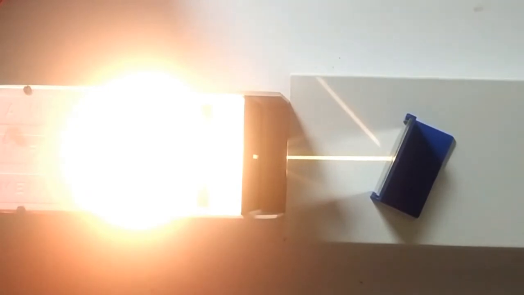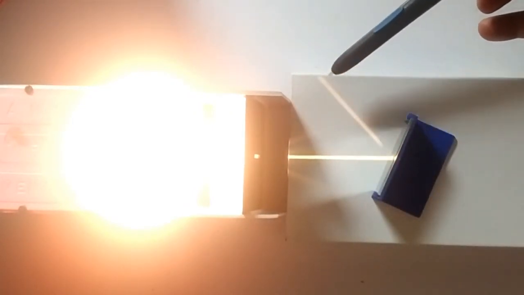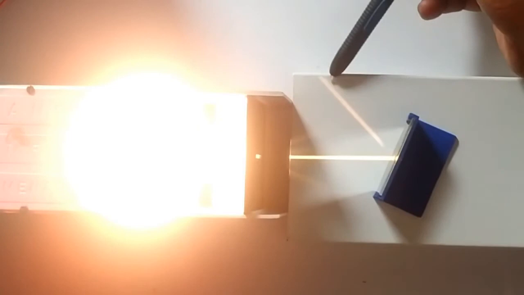Now please remember, the light which comes from the source is called the incident ray. I repeat, incident ray. It has fallen right here on this point on the mirror, and that point is called the point of incidence. Then it reflects here, so this ray is called the reflected ray. So once again: incident ray, point of incidence, and then reflected ray.